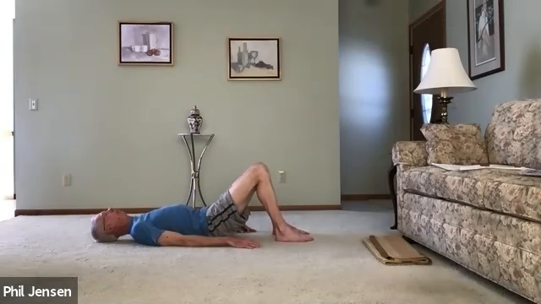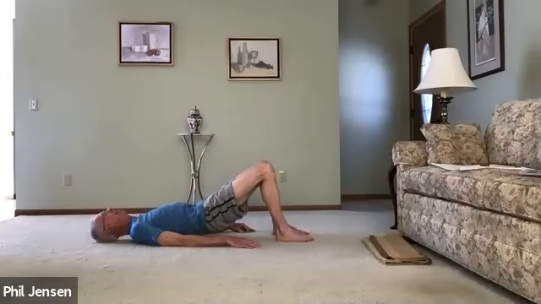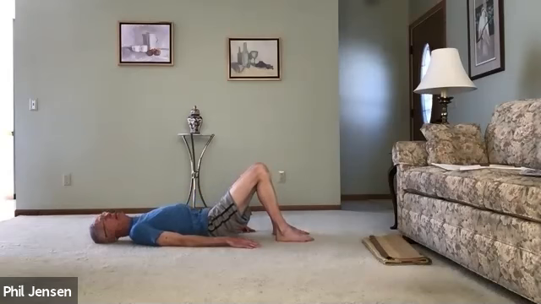Pelvis tipping, sacrum lifting, lumbar, thoracic coming on up. And then all the way back down. So one more time coming up like that, and then we'll add something special for the ankles.